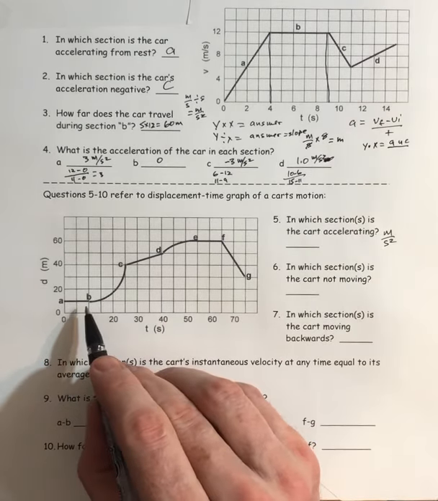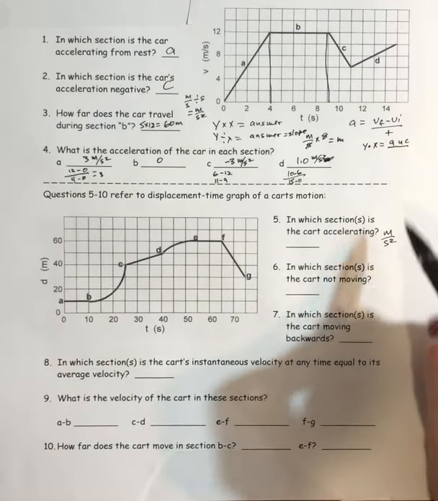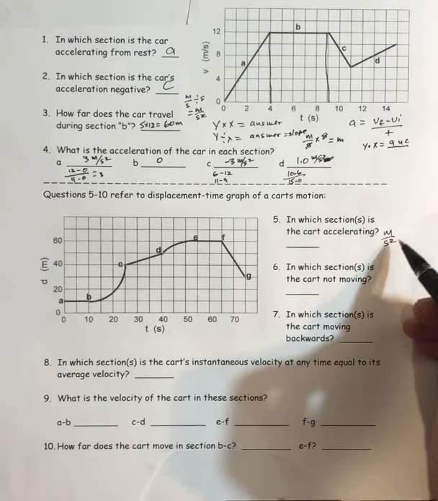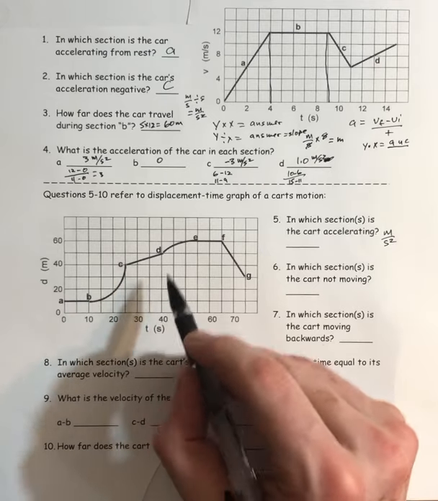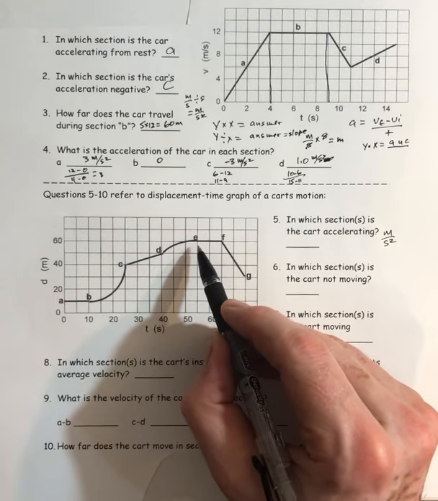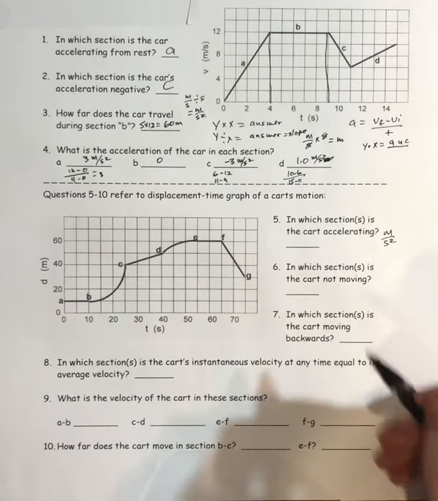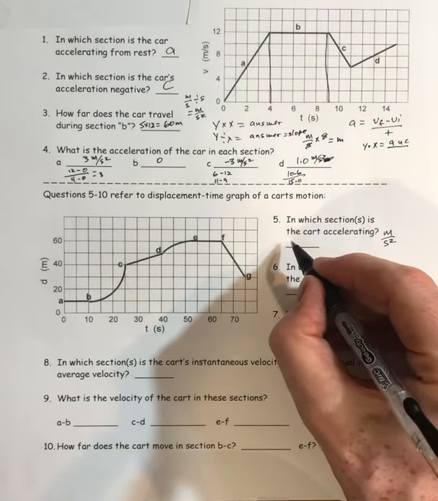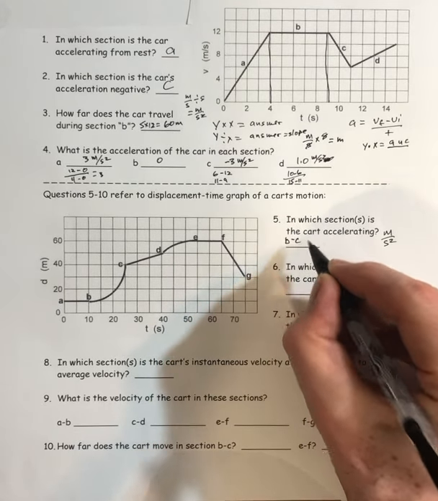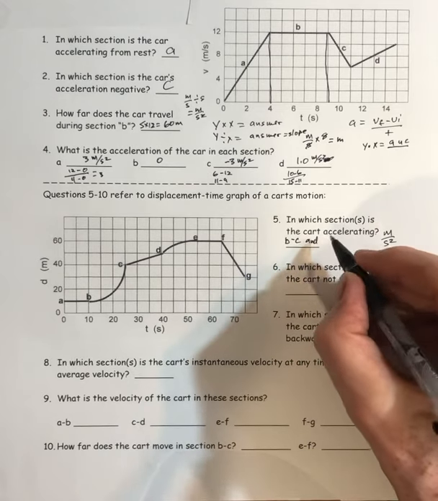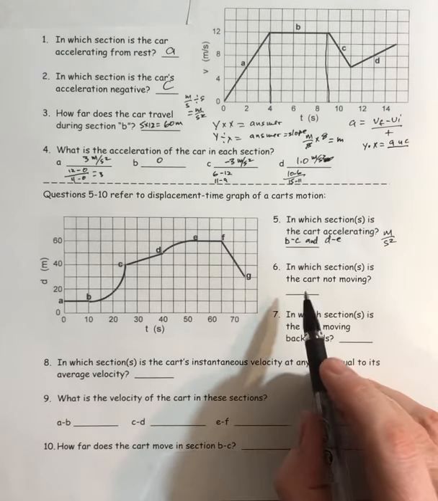So in this case, from B to C, I have this exponential graph. And you think about meters per second squared, it should be some sort of exponential graph in there. So this tells me B and C is accelerating and D and E is decelerating. So both of these are accelerating. One has a positive, one has kind of a negative slope. So for this one, I'm going to say the sections are B to C and D to E.